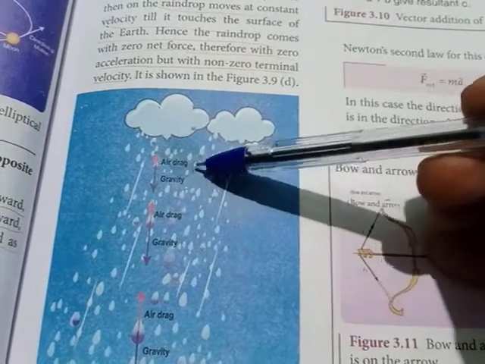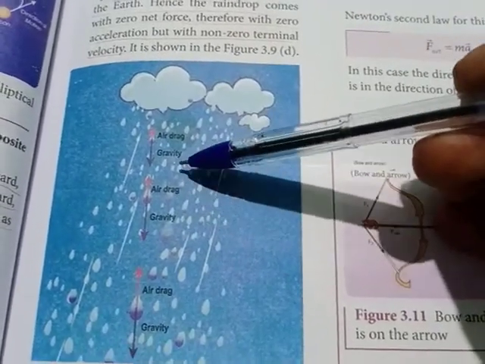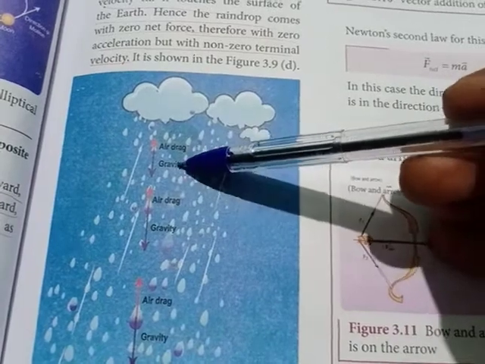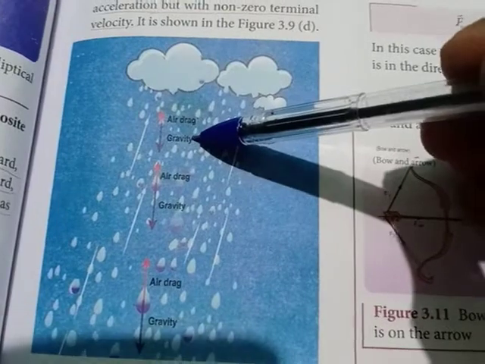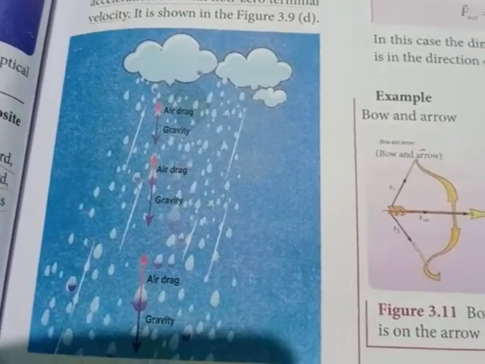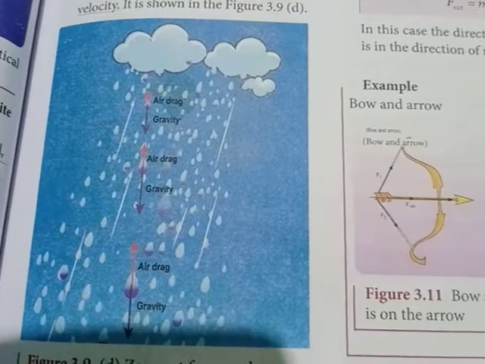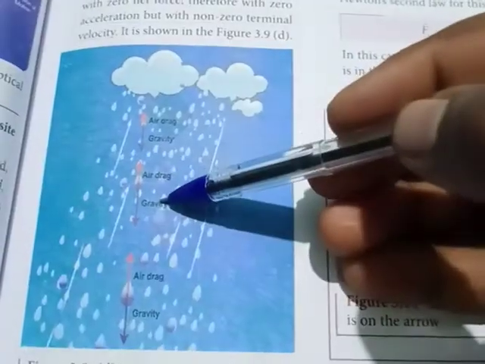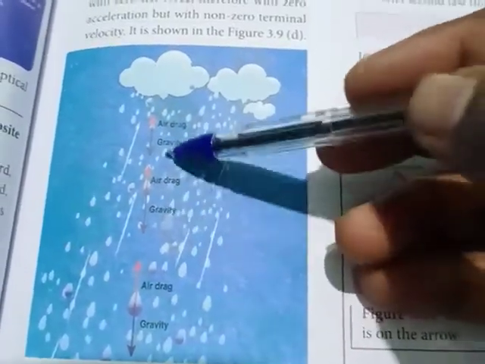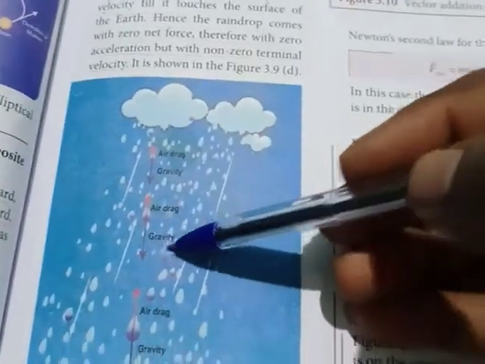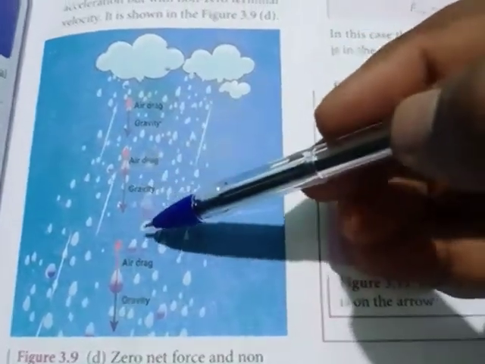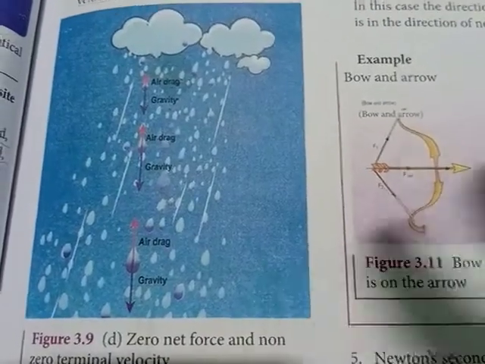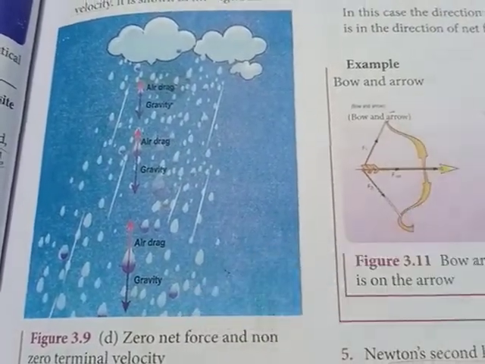So when this raindrop is moving downward, this gravitational force, the downward force, is increasing. When this downward force increases, the upward air drag force also increases. When it reaches some point, both forces become equal and cancel. So the net force on each raindrop is zero. Now you can see that each raindrop moves with a constant velocity and reaches the ground.